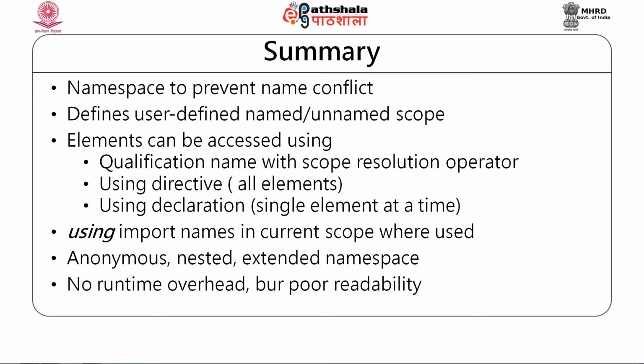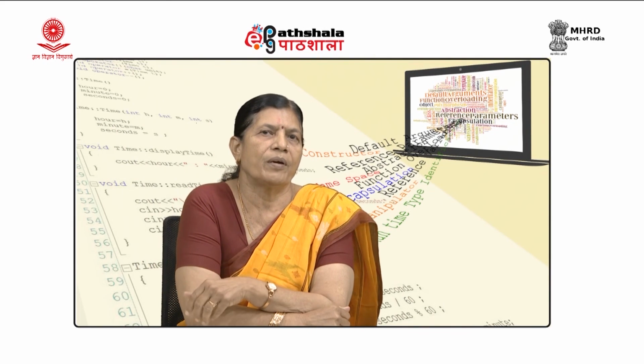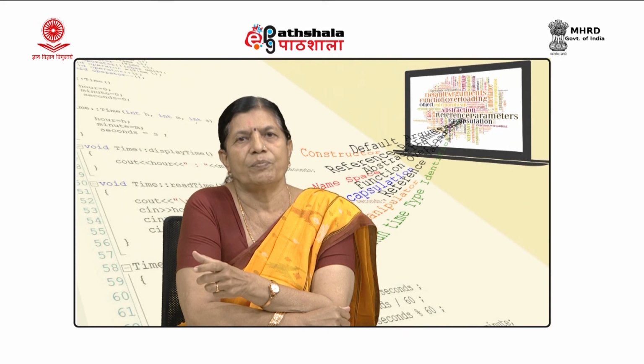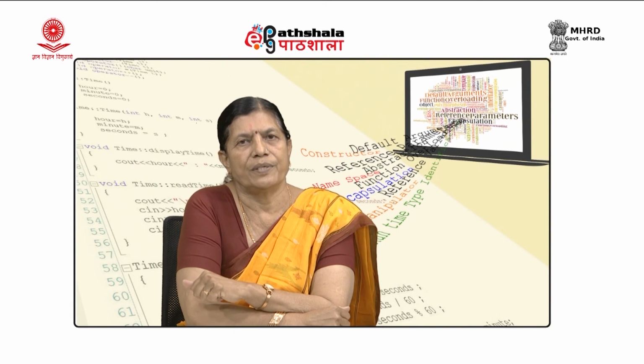Thus, in today's module we have seen why to use namespace first of all, because we want to prevent the name conflict. How to use namespace? We need to create the namespace or define the namespace, and thereafter we access the members of the namespace. To define the namespace, we will have to use the keyword namespace, then the name of the namespace, and then the body of the namespace.